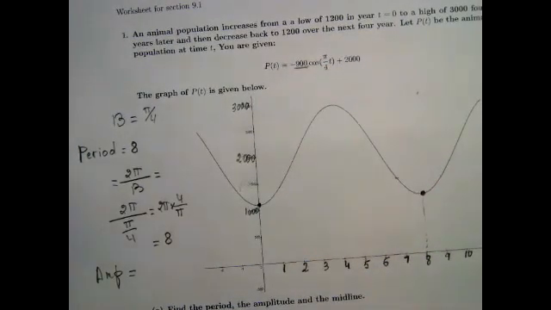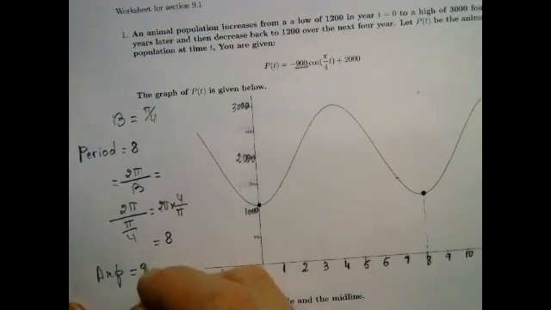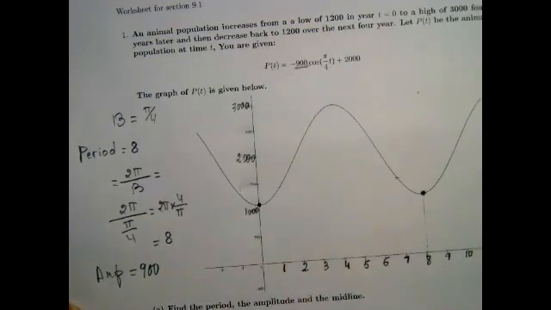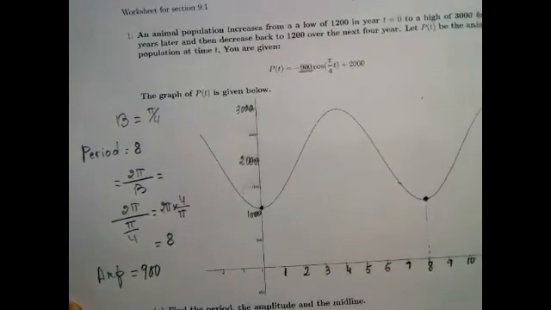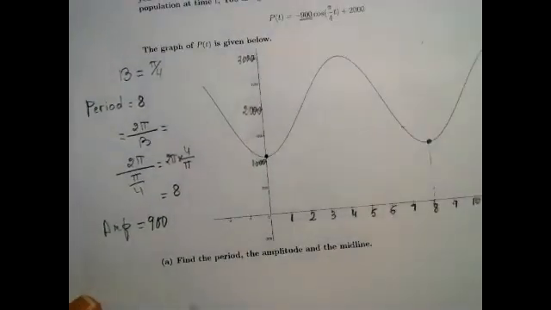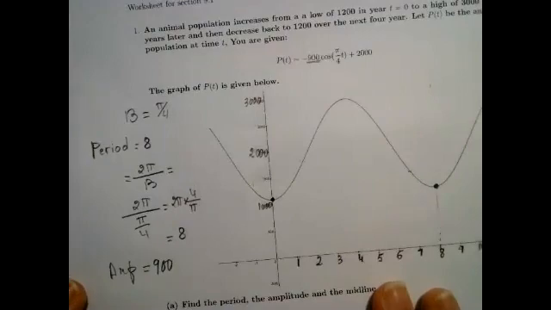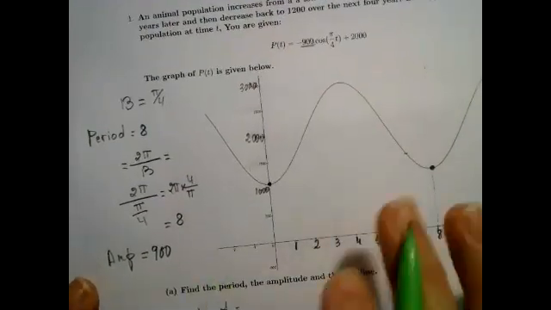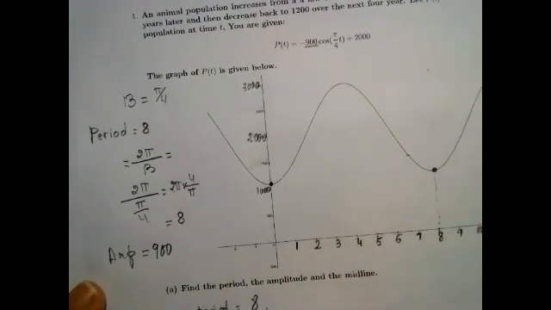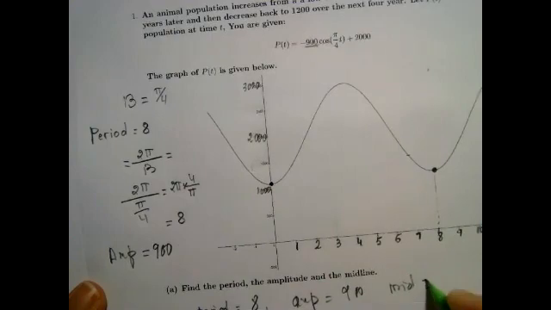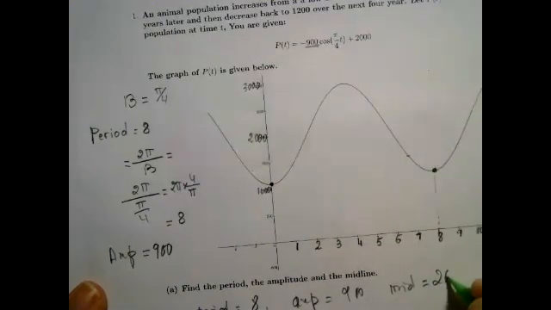My amplitude is always the A, which is 900. And what is the midline? The midline, okay. The period is 8, amplitude is 900, and the midline is 2000.